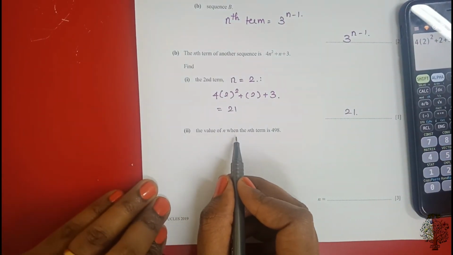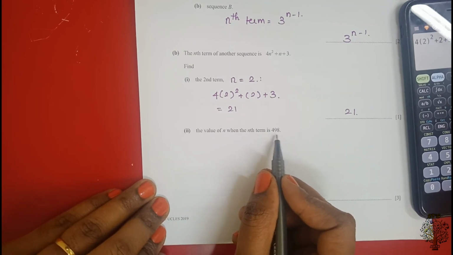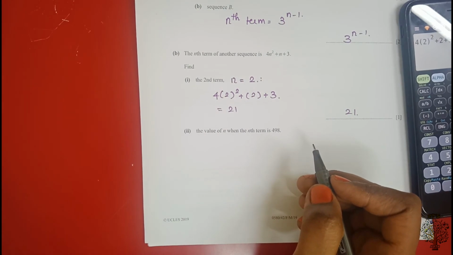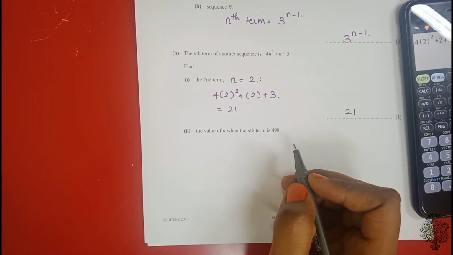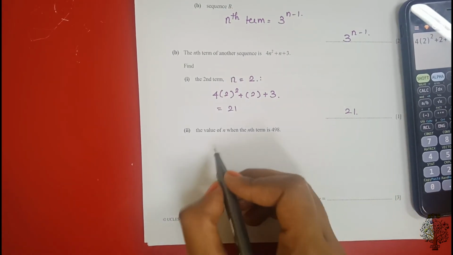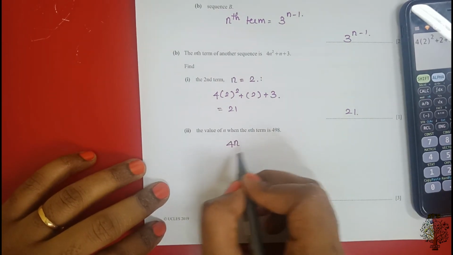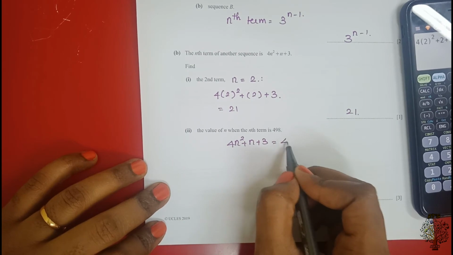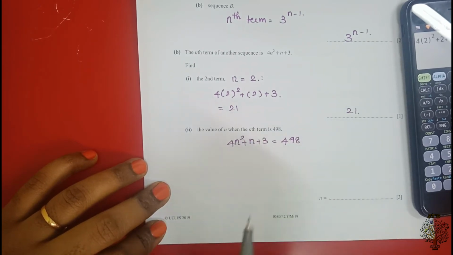The value of n when the nth term is 498. When nth term's value is 498, what is n? So 4n square plus n plus 3 is equal to 498 means what is n?